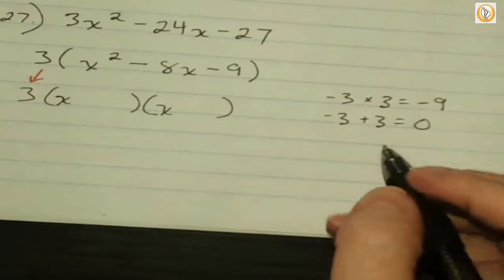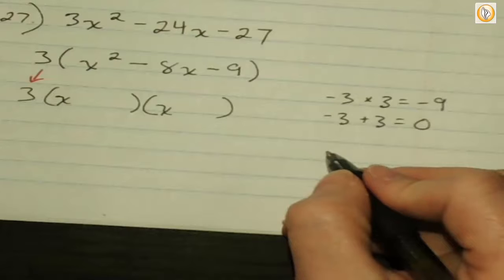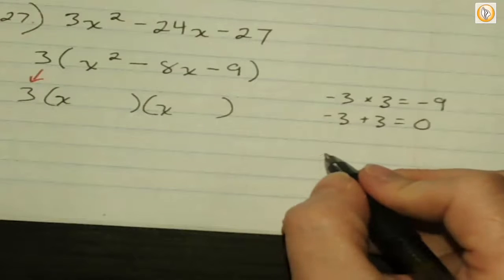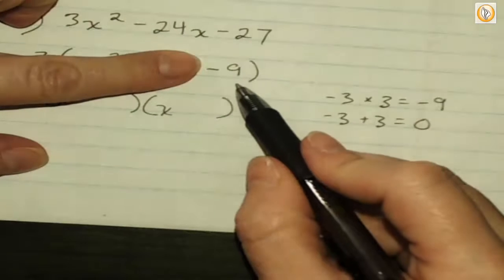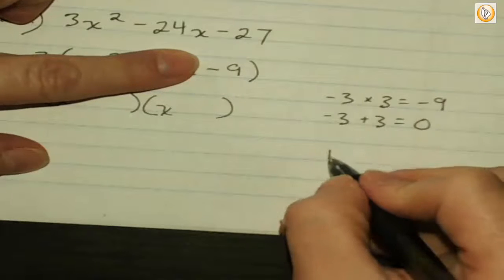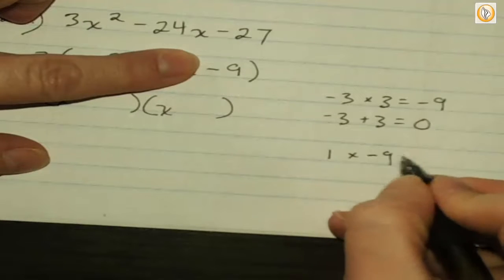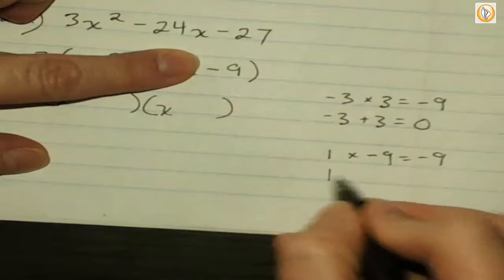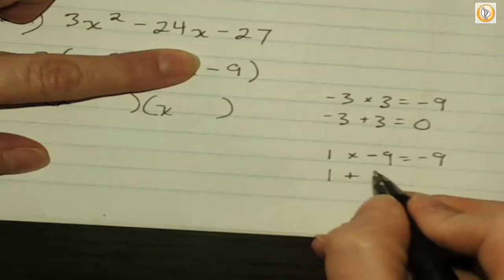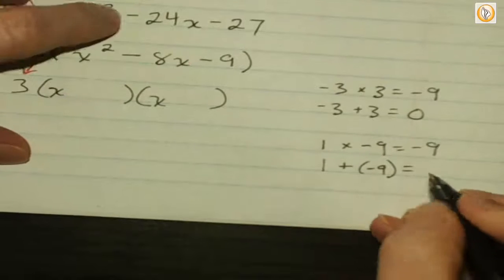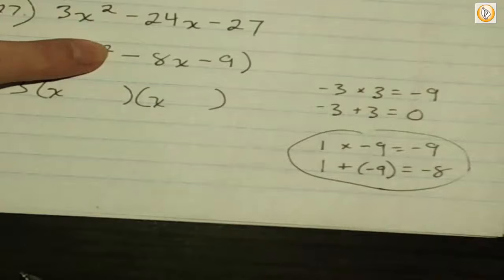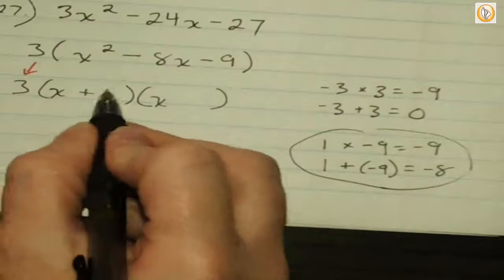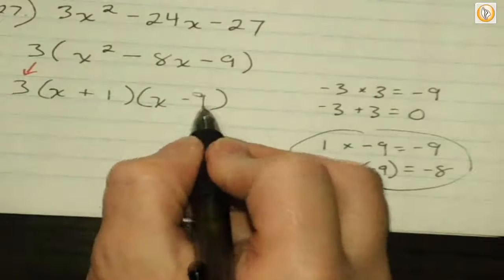Cecilia, what two numbers, when multiplied, give me -9? Any two. Positive 1 times negative 9. That gives me negative 9. Now, if I add it, positive 1 plus negative 9, what do I get, Cecilia? -8. Look, it checks. So then we have plus 1 and negative 9.